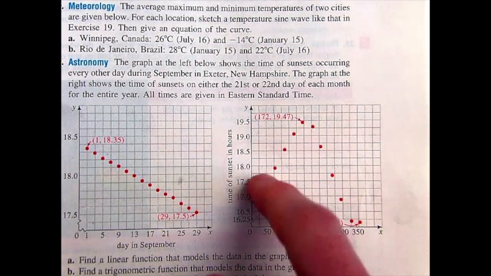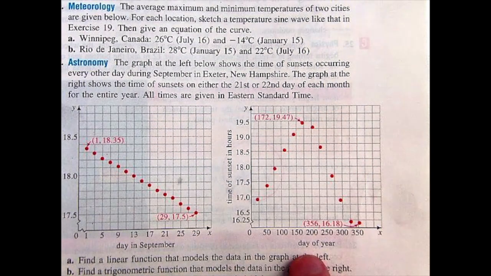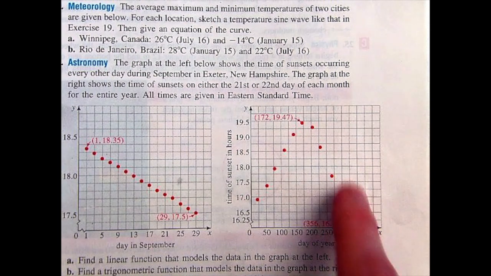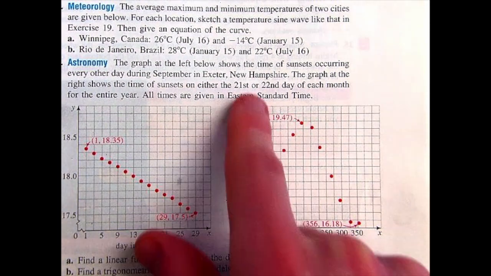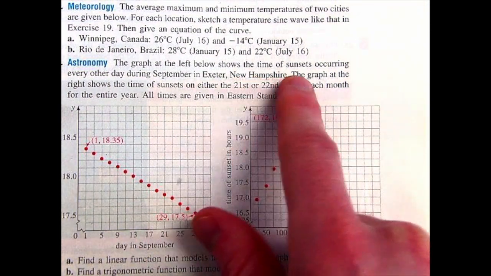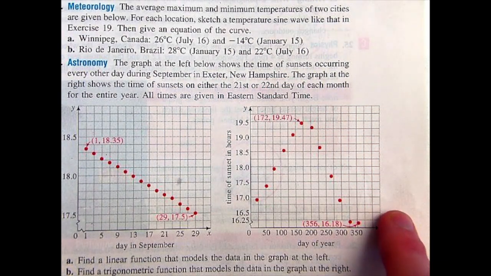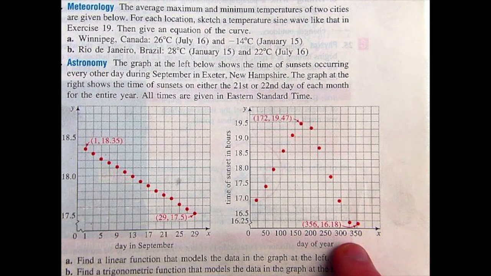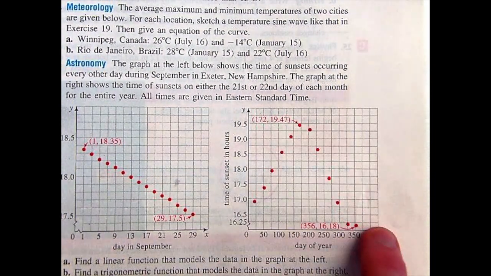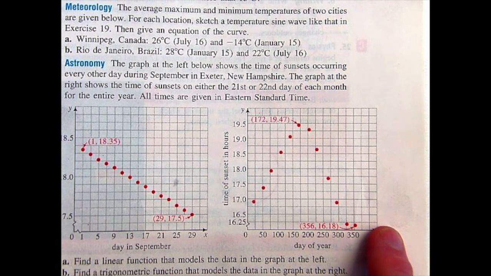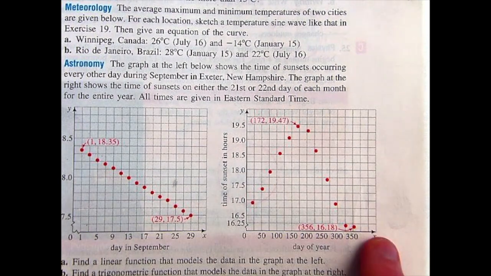What they have is a collection of points, okay? And you can see that the horizontal axis represents day of the year. This is modeling some phenomenon. I think it's the time of sunsets over the course of the year. So when does the sunset occur during different times of the year? Now, you're going to try to write a function for this graph. And at some point, you're going to have to figure out the period. Well, in order to do that, you're going to have to look at how long the cycle is.